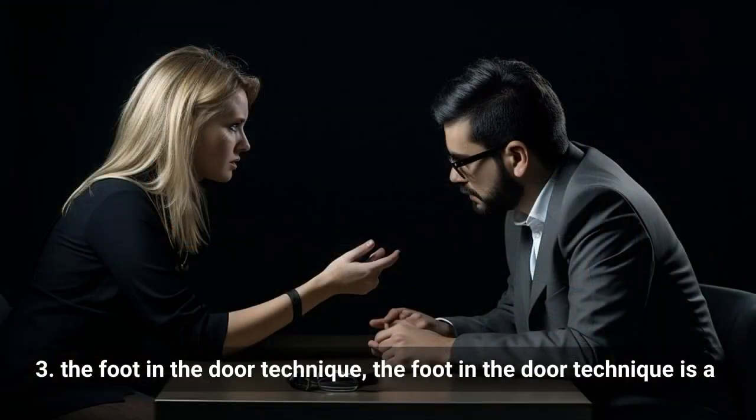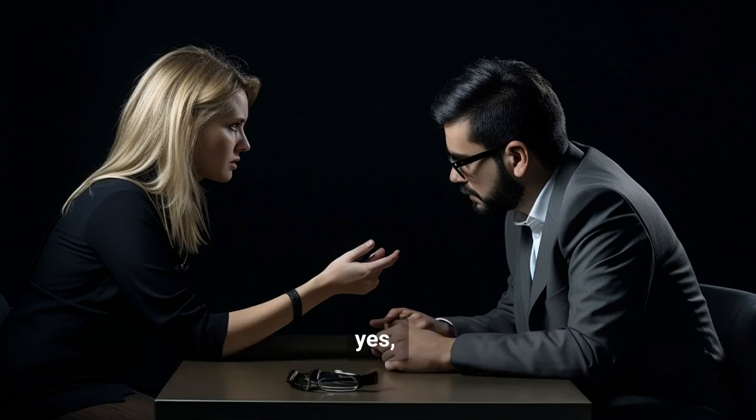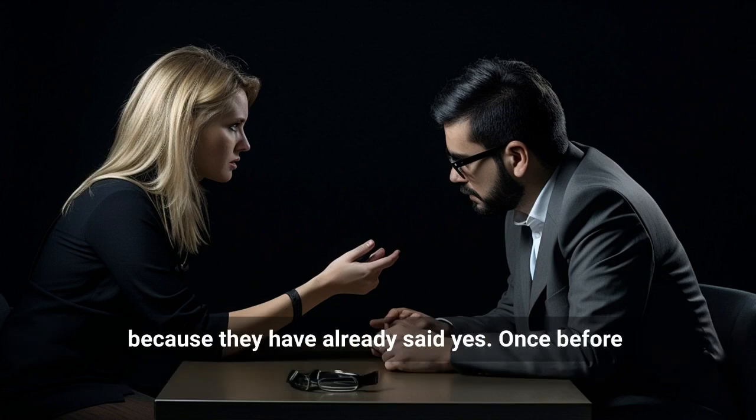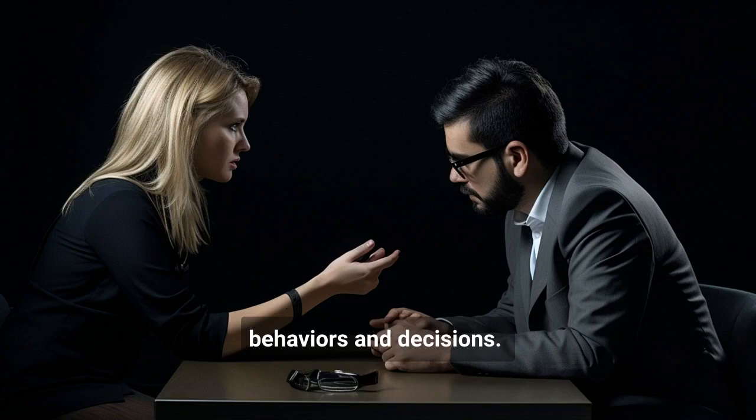3. The foot-in-the-door technique. The foot-in-the-door technique is a technique where you ask someone for something small, knowing that they will likely say yes. You then follow up with a larger request, which they are more likely to agree to because they have already said yes once before. This works because people like to remain consistent with their past behaviors and decisions.